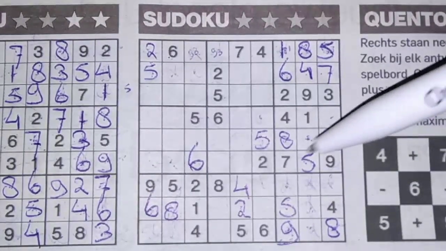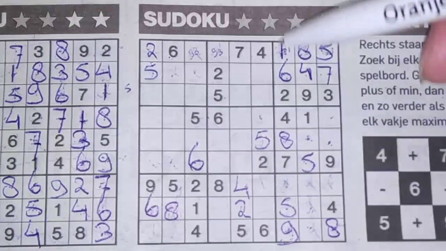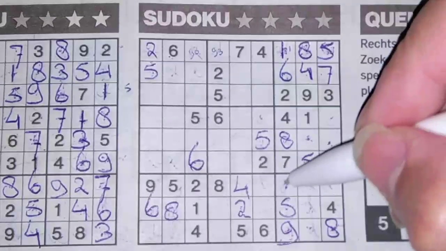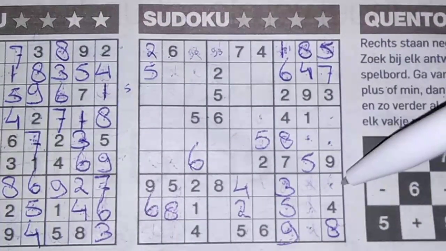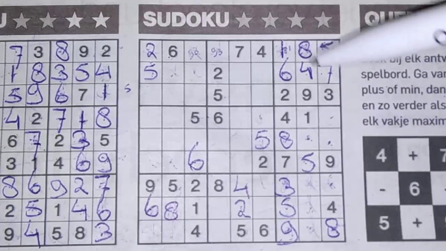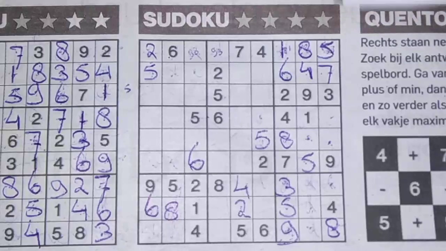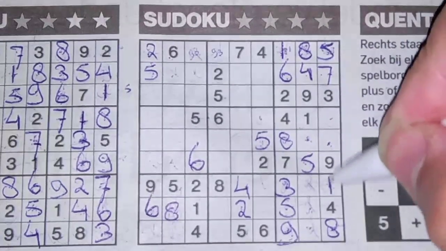How about this missing number in this column? This should be 1, 2. The 3 is missing here. How about this empty box? We have a 1 in this column, 1 in the column next. So in the last column, the only place for the 1 should be there.